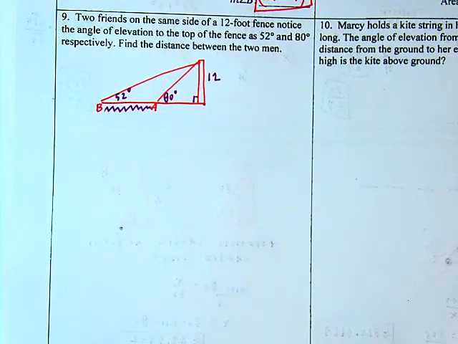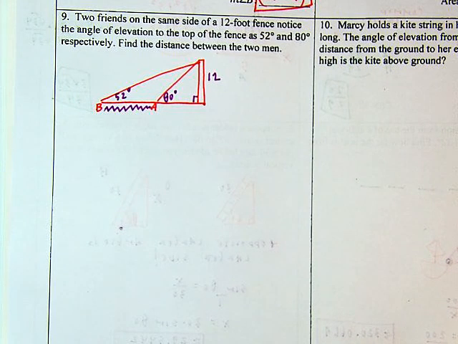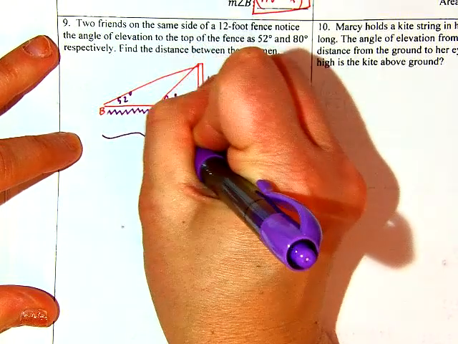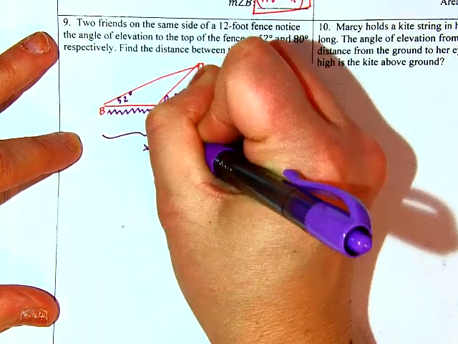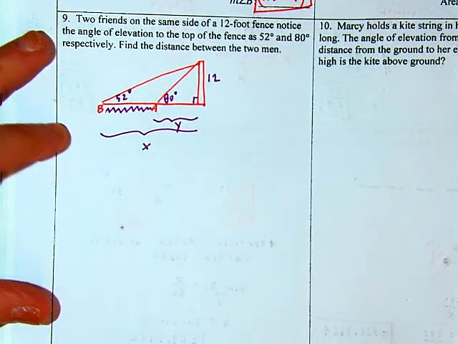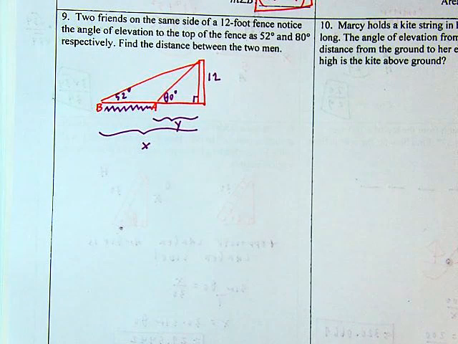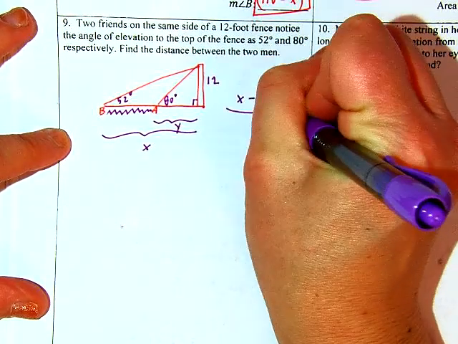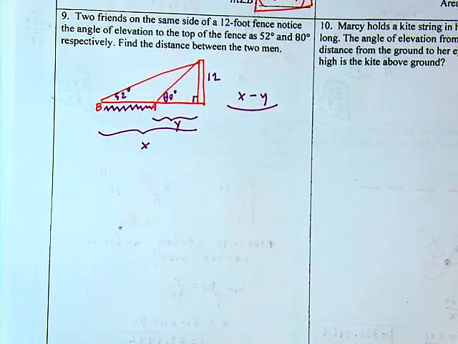Okay, so what can I solve for? Well, I can solve for any side of a right triangle if I know one of the two acute angles. So I can solve for this span here, I'll call it x, and I can solve for this span here, I'll call it y. And then ultimately, if I want the distance from friend B to A, that's really going to be the difference between the two. We want x minus y in the end.